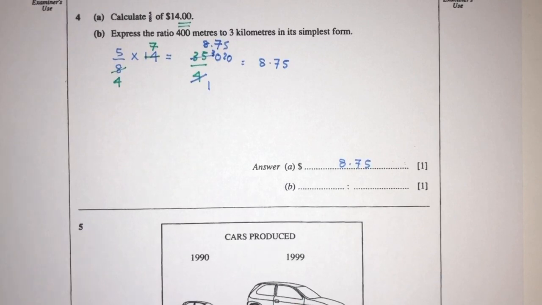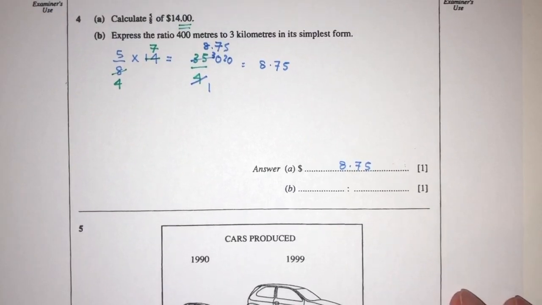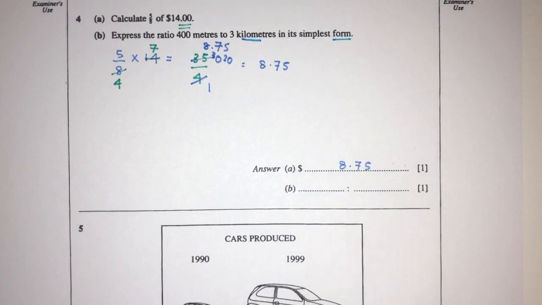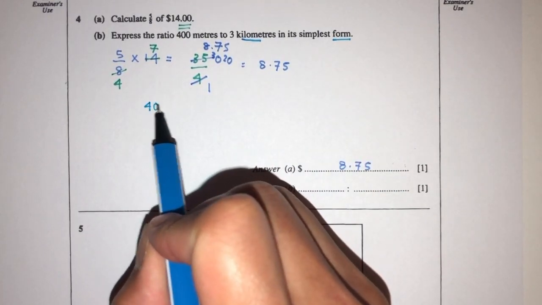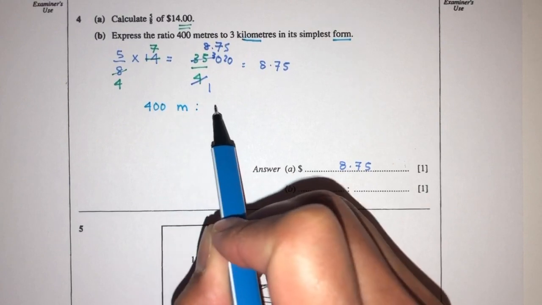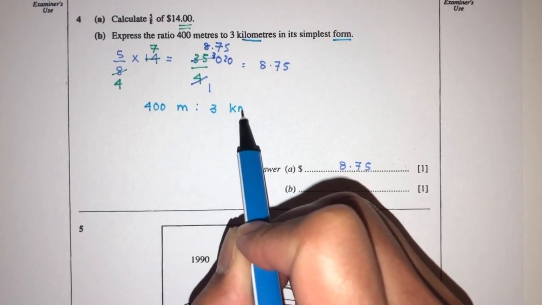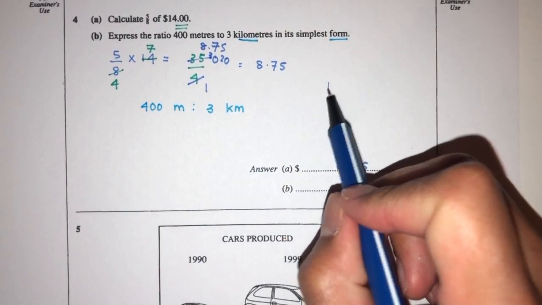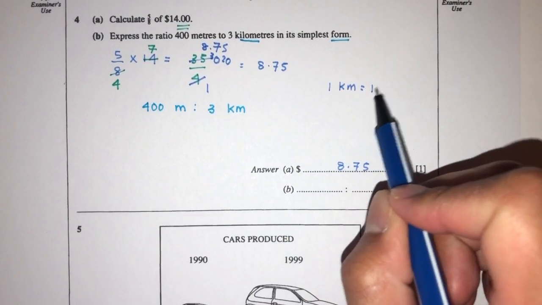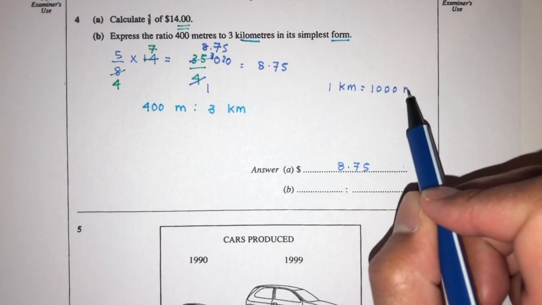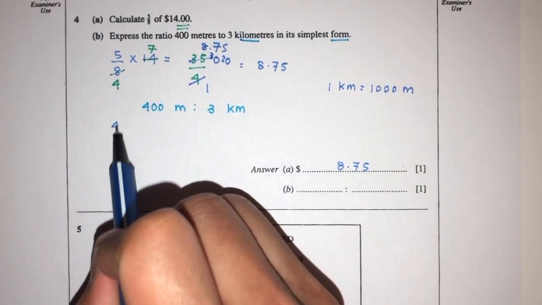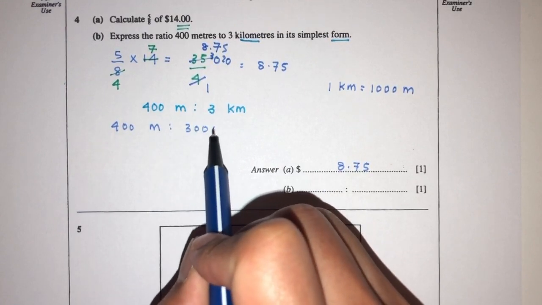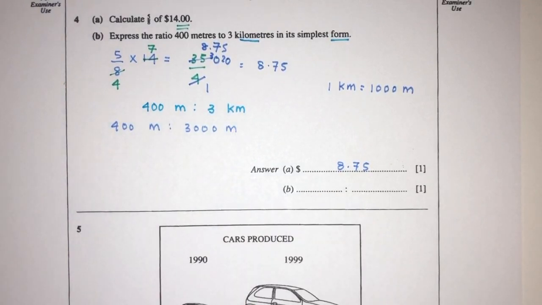Now for part 2, express the ratio of 400 meters to 3 km in the simplest form. Okay, so let's see. We have 400 meters against 3 km. Now obviously before that we have to convert. So what do we know? We know that 1 km is equal to 1000 meters. So let's replace. You have 400 m and that will be 3000 m. Now simplify. This will go away.